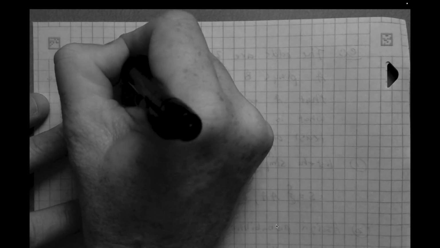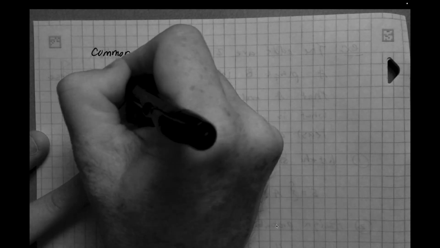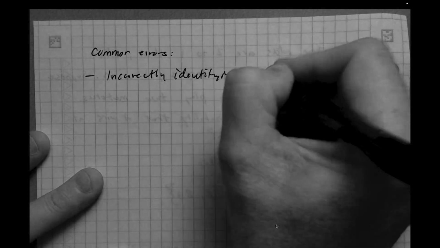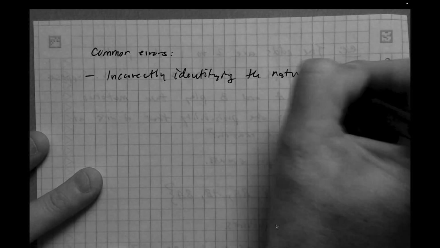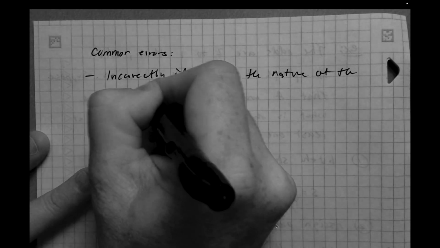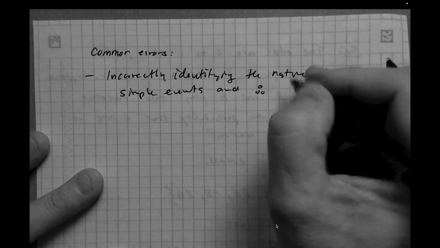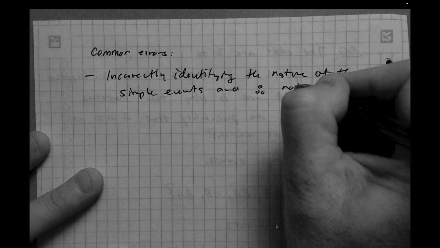Some common errors include, and I referenced the first of these, incorrectly identifying the nature of the simple events, and therefore not identifying all of them.